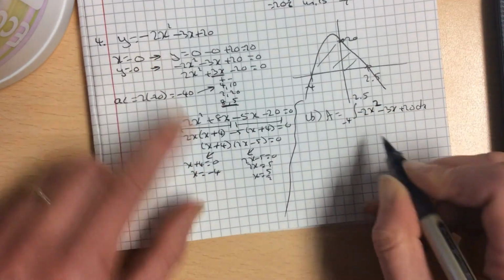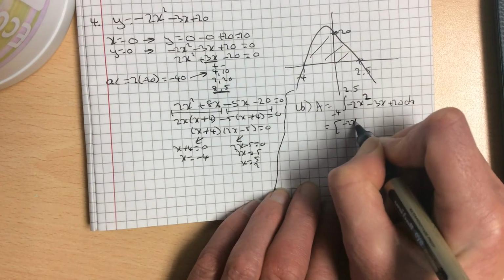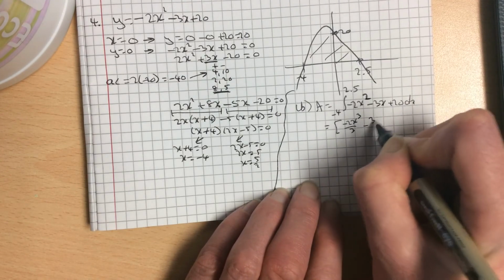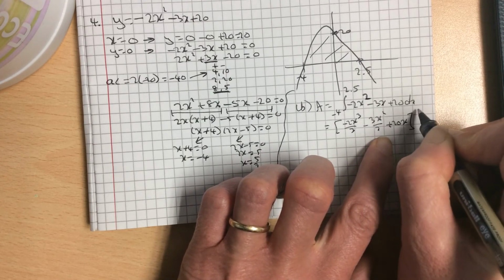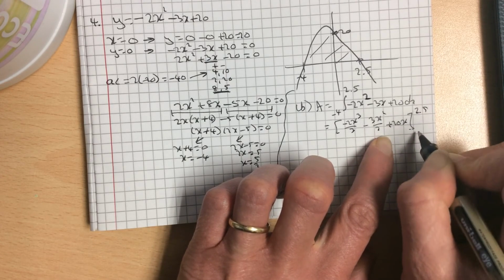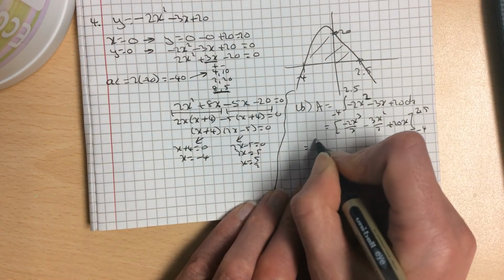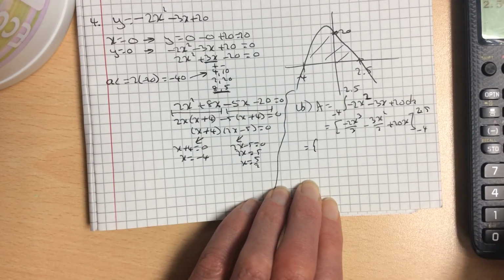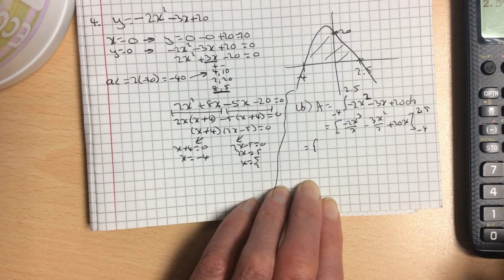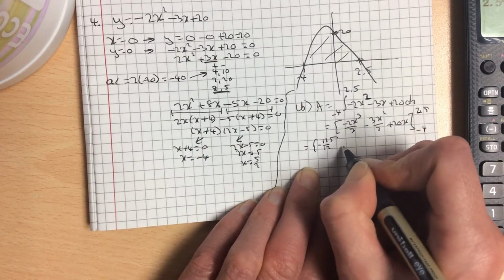I would advise you to take your time through this. Very easy to make a mistake. Hopefully I won't make one, but we shall see how we get on. Just your standard integration and minus 4. So get a bit of space. Sub in your 2.5. So 2.5 cubed times 2 divided by 3 gives me minus 125 over 12.